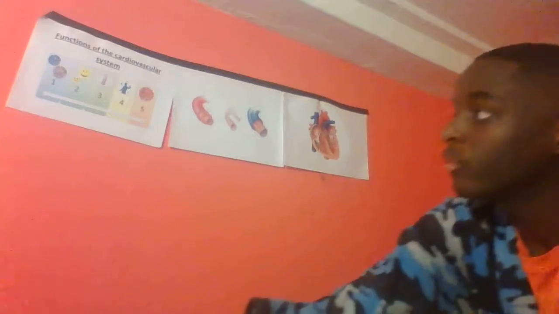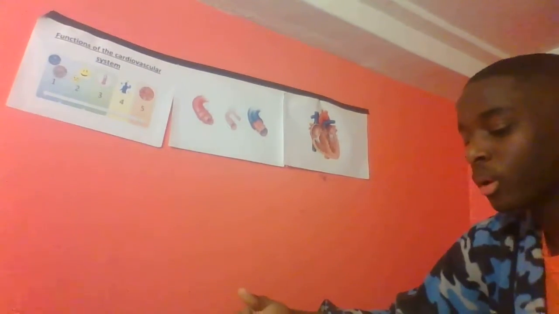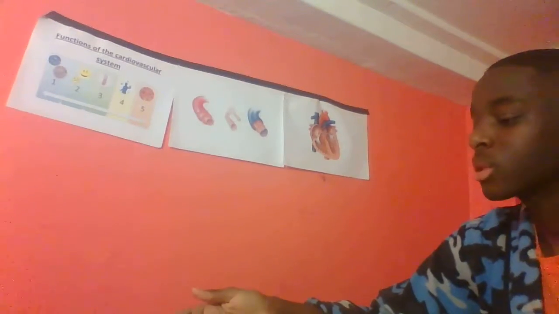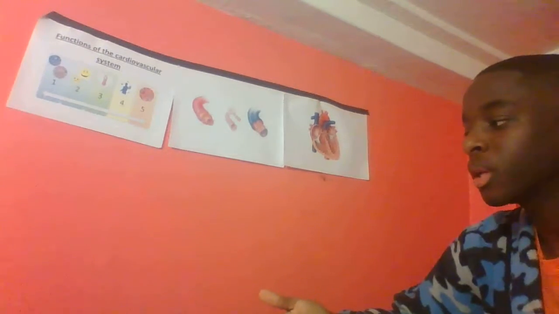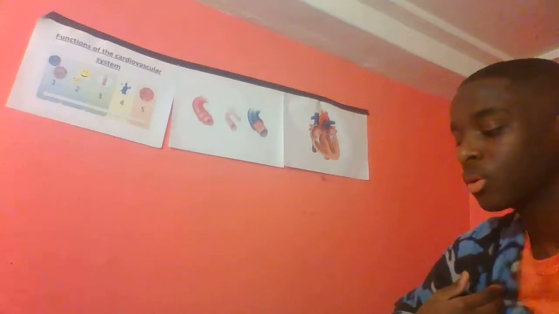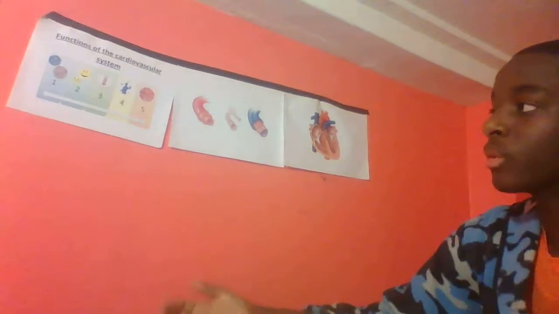Moving on to the functions of the cardiovascular system. The first function is removal of waste products. This means that through breathing, we are removing waste products such as lactic acid and carbon dioxide. This is because through gaseous exchange, we inhale oxygen and we exhale CO2, or carbon dioxide, which is a result of gas exchange and breathing.